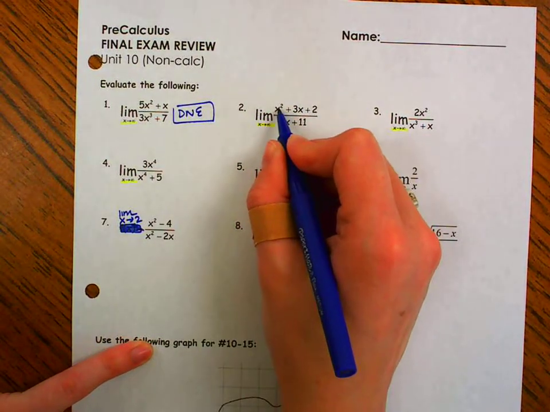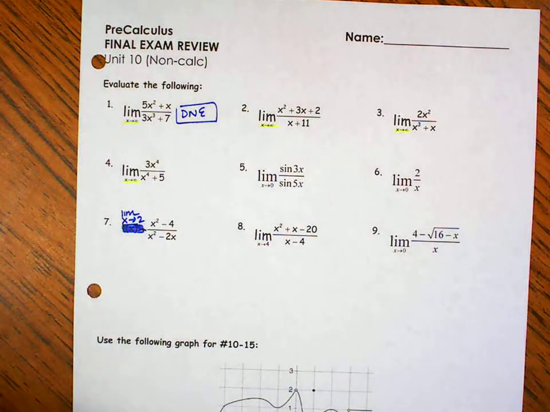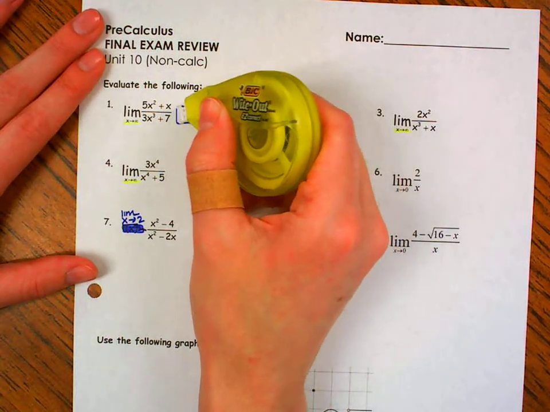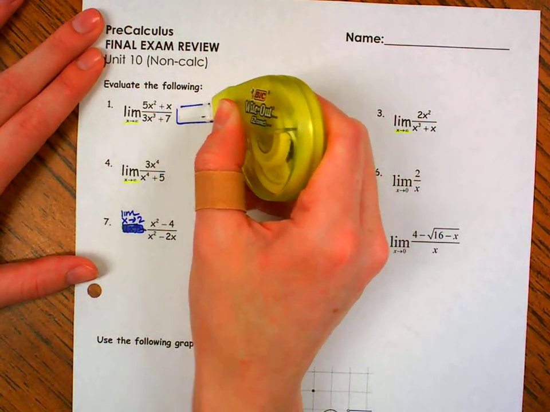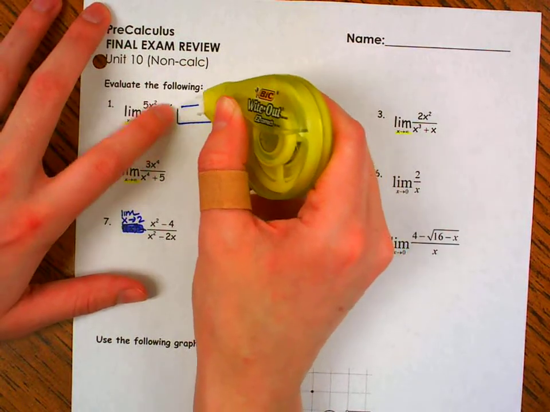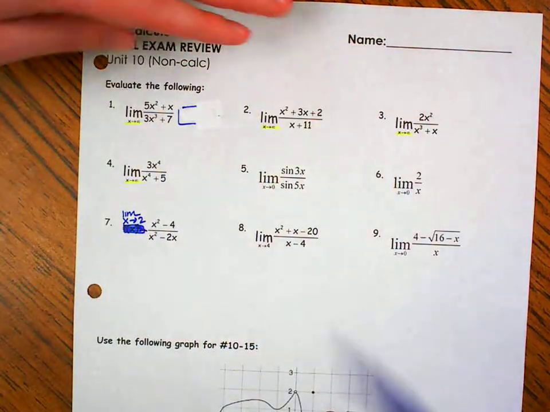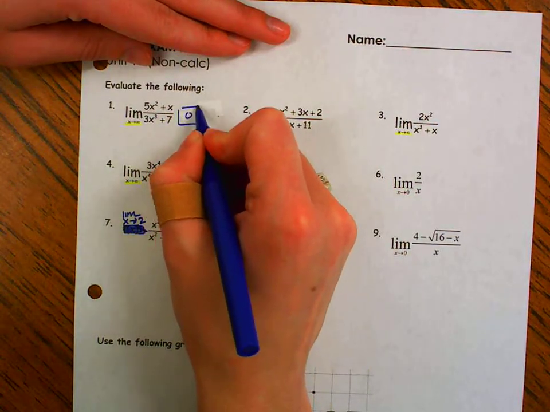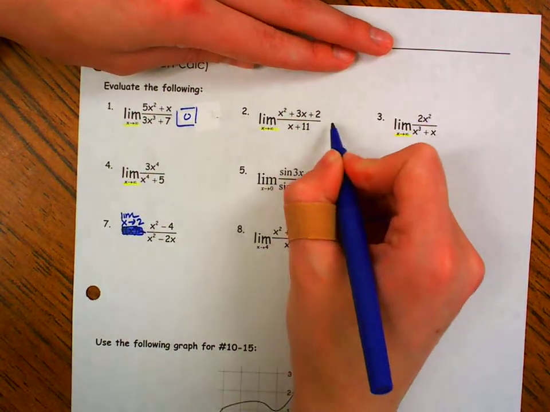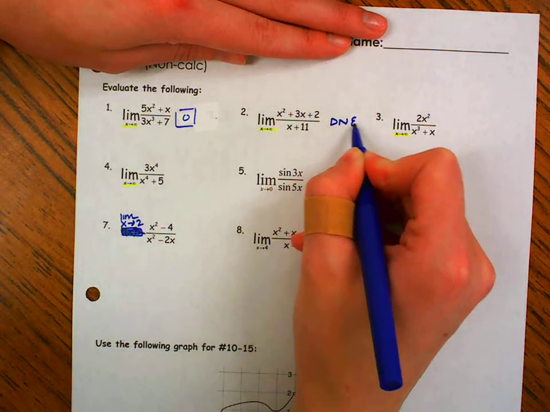Here it's top heavy. Oh, I'm sorry, guys. I've already messed up on you. Pardon me. This was bottom heavy, so this has an answer of 0. See, Mrs. Barnes makes mistakes too. This is top heavy, and so this is going to be does not exist.